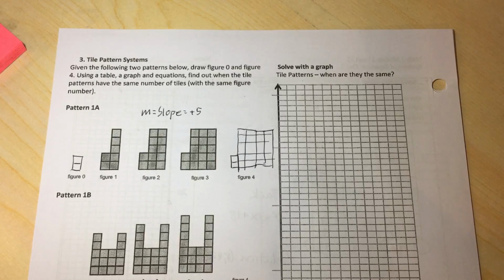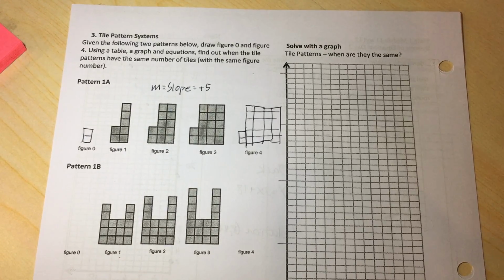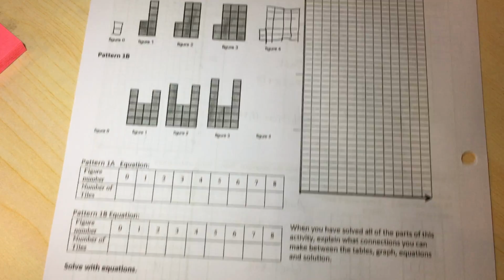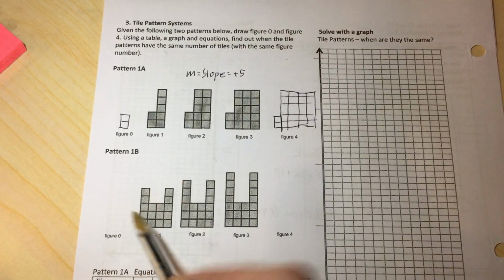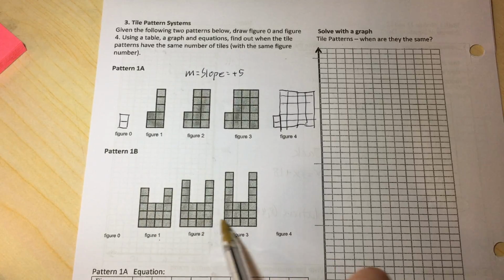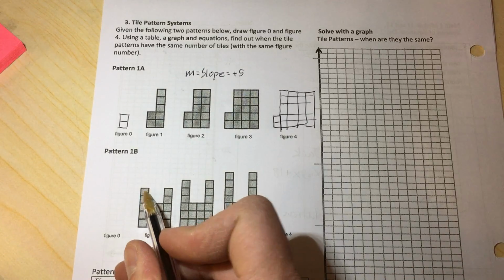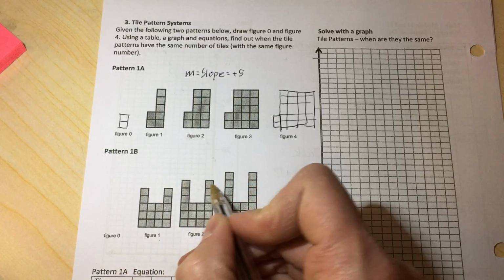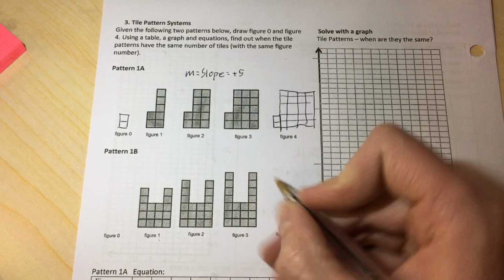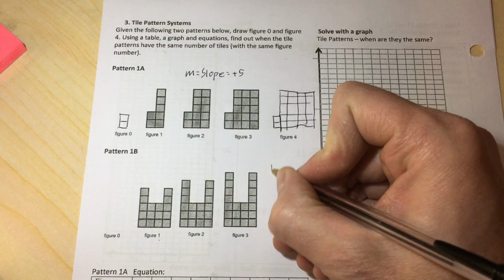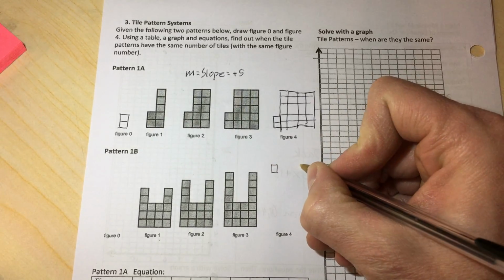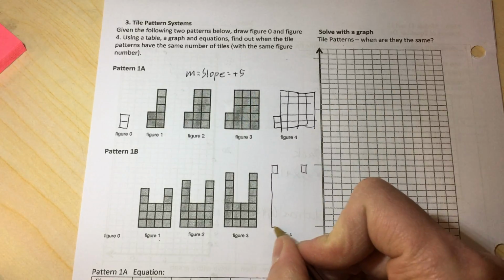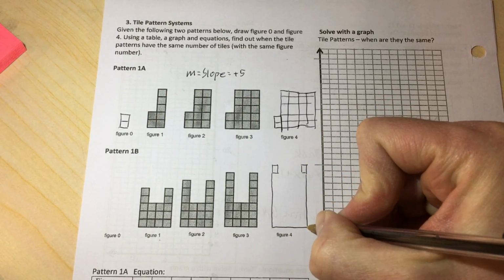Okay, so our second one, our pattern 1B here, we might be adding in a different way. You can see that we're starting here, right? We have our little U shape, and then each time we're adding 2 blocks on top. Okay, so our next one is actually going to be 1 higher on each one, right? And then we're going to go down, over, down.